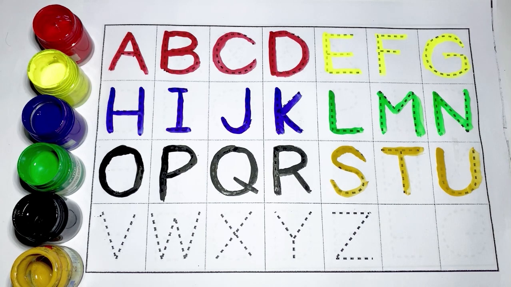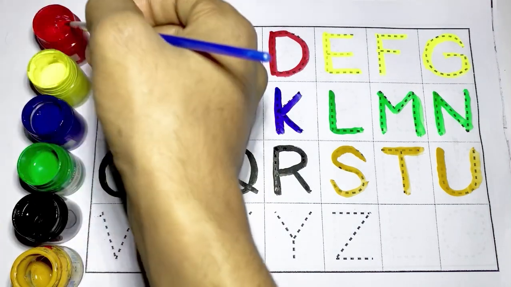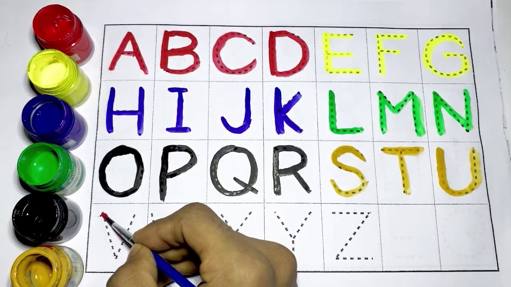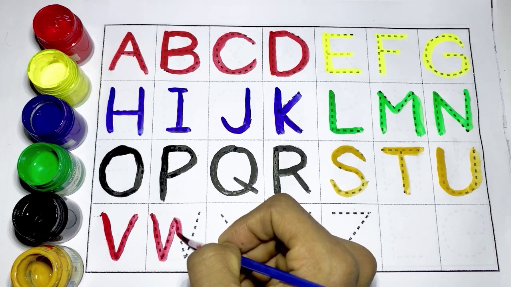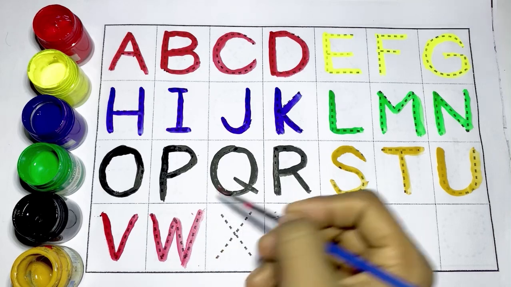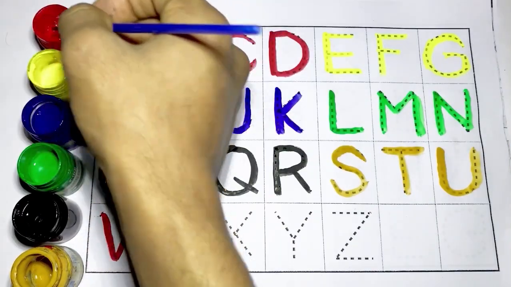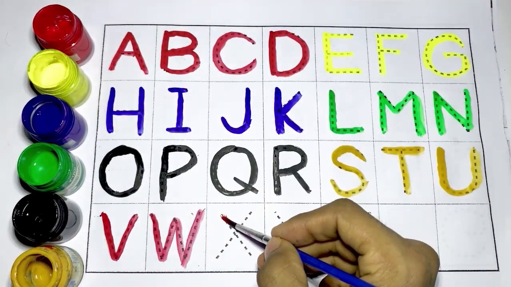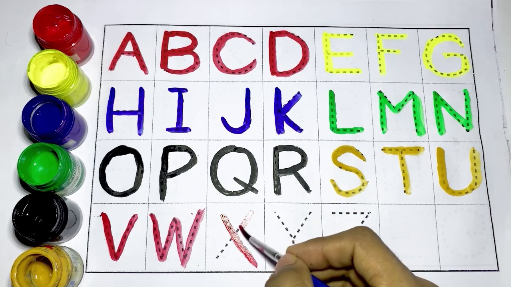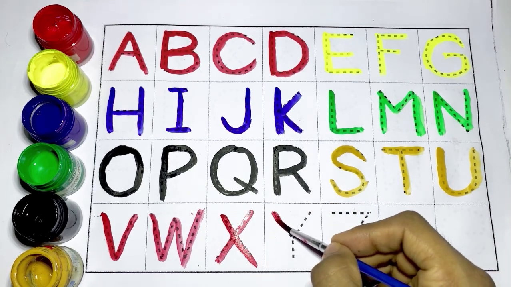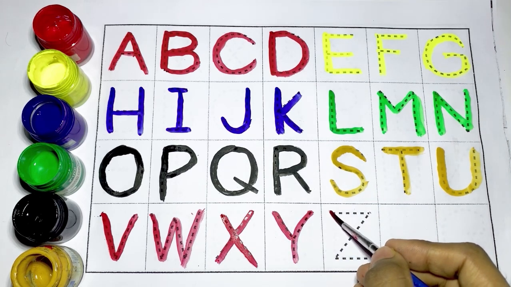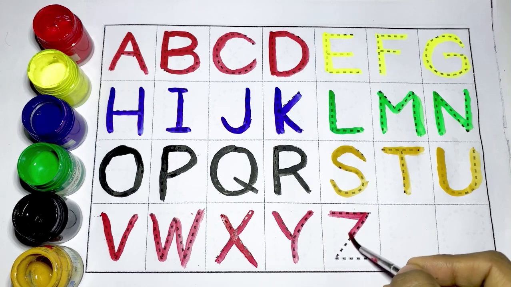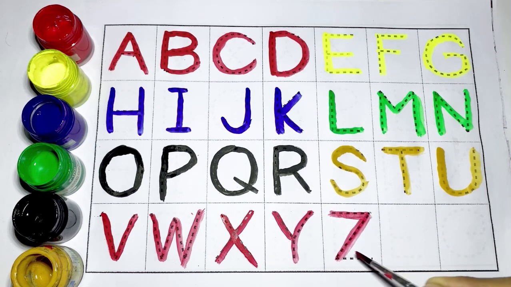Kids, next V. V for van. V for vanilla. And use red color. W. W for watch. Kids, next X. X for X-ray. X for Xmas tree. Y. Y for yak. Y for yo-yo. Z. Z for zoo. Z for zebra.